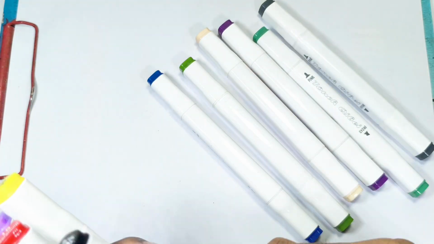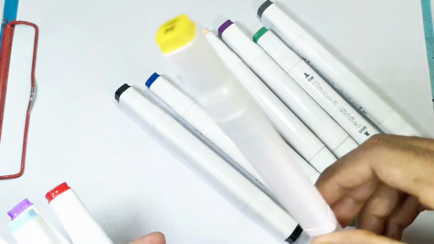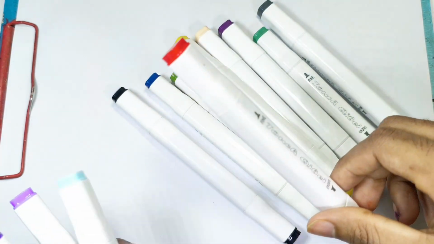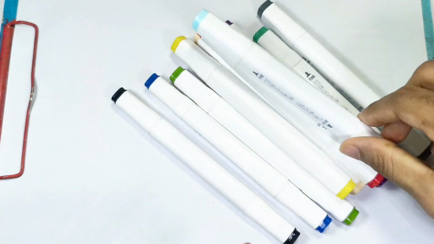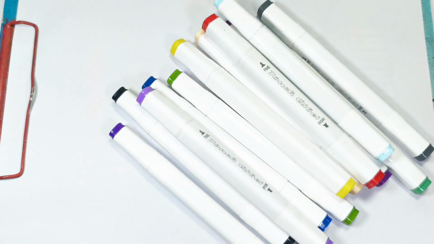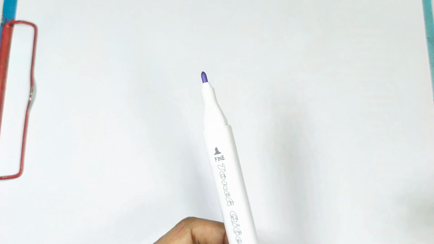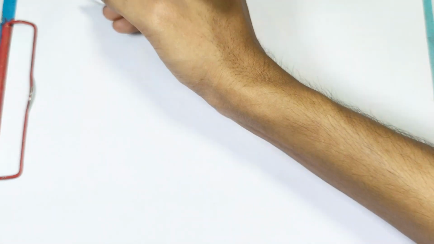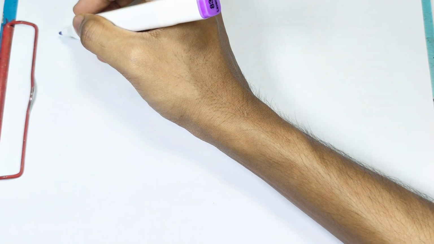Cool gray color, black color, yellow color, geranium color, mint blue color, lavender color, light violet color. First we're using the color of lavender, writing the alphabet of A.